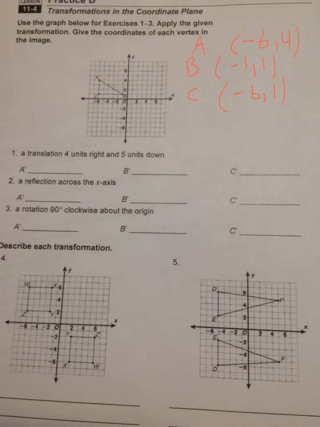So here is practice B. I'm going to go through just a few of these for you and I'll let you work on the rest. So of course, the first thing I did is I wrote down the coordinates for the triangle for A, B, and C. And I'm going to do A prime, and I'm going to do it mathematically first.